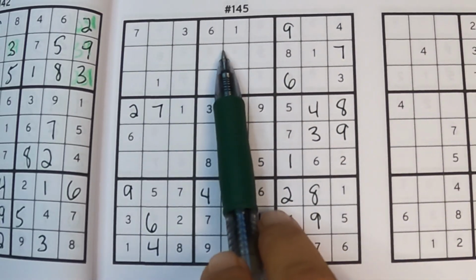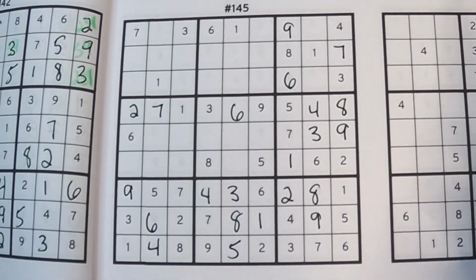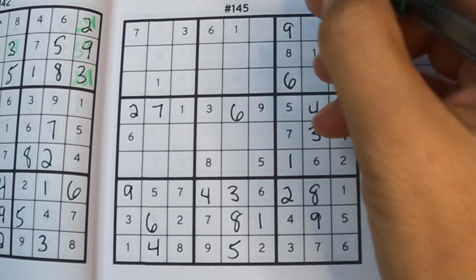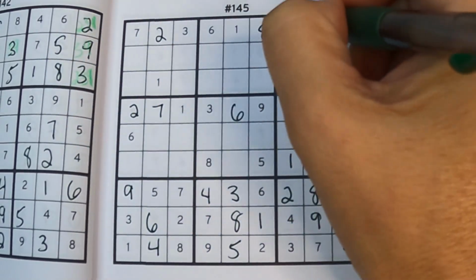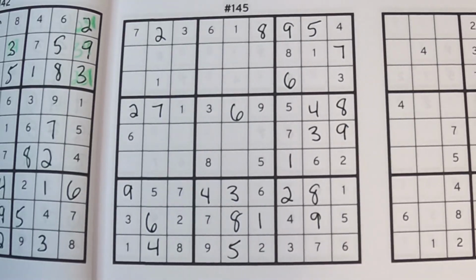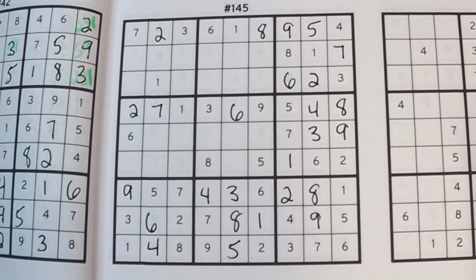For this top row, we're missing 2, 5, and 8. We've got 2 and 5 here, so this is our 8. 5 here, so 2, 5. For this box now, we're missing a 2.